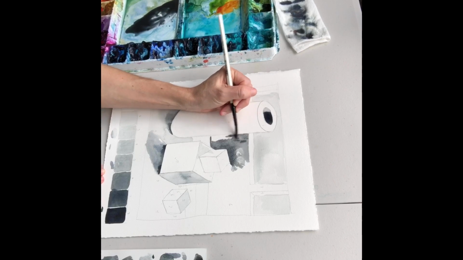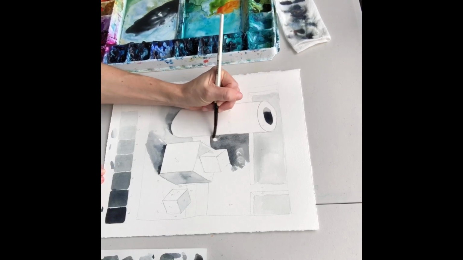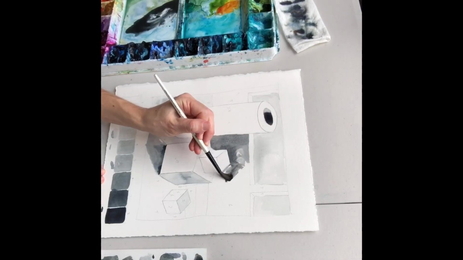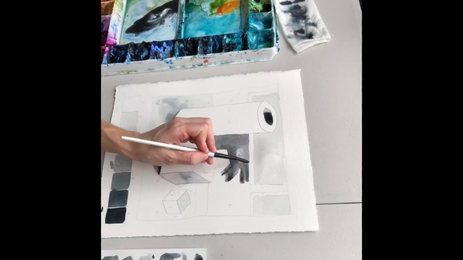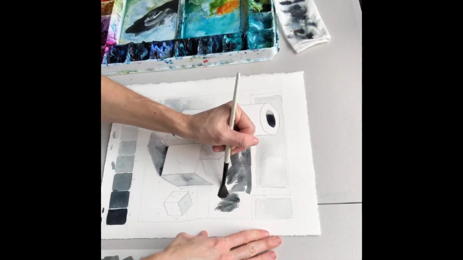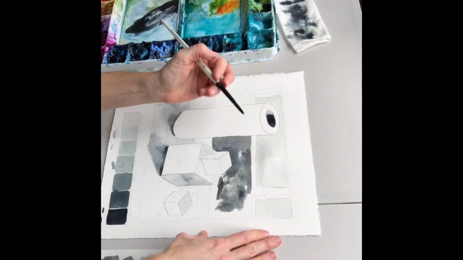As I now have more of the overall values established and I'm feeling a bit more confident in where the values are all going, I'm going to more aggressively block in these middle to dark tones in the background of the surrounding windowsill, as well as the darker areas of the blocks.